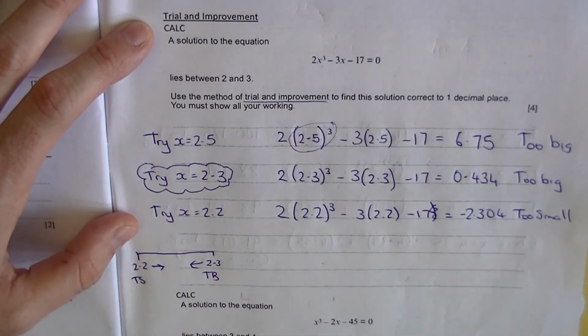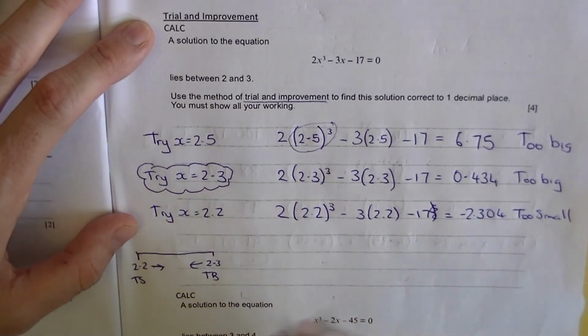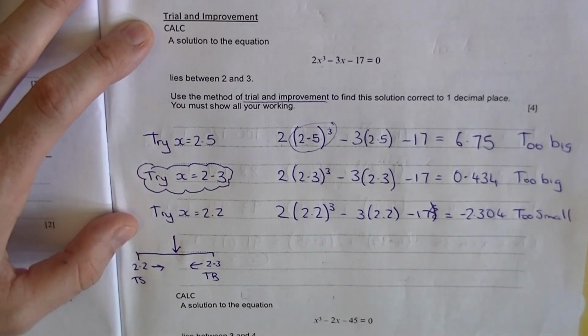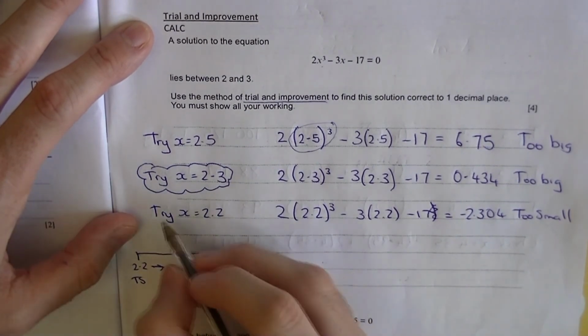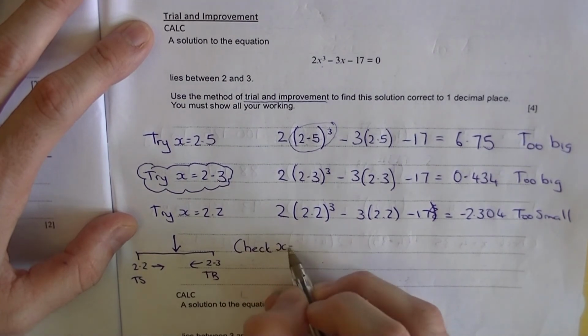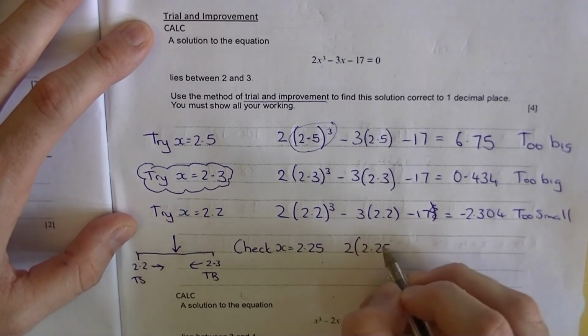So what I do is a check, and I use the number in the middle, even though it's 2 decimal places. We're not trying it as an option, we're using it as a check. We're going to use the number in the middle, which is 2.25. But instead of writing try, I'm now going to check x equals 2.25. Same thing.